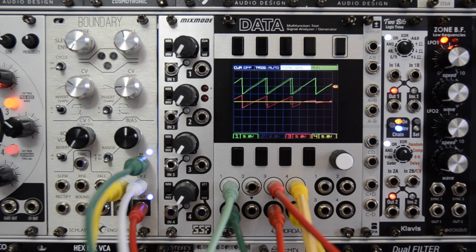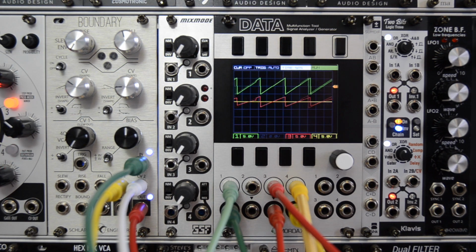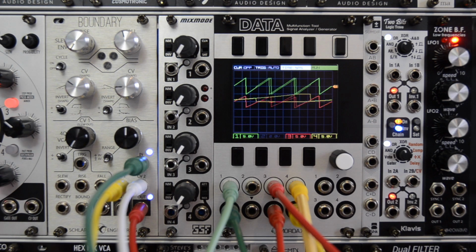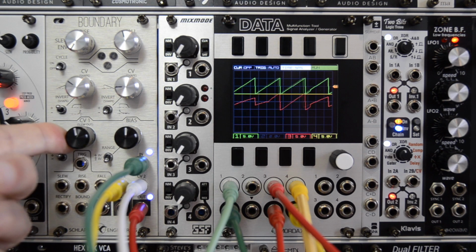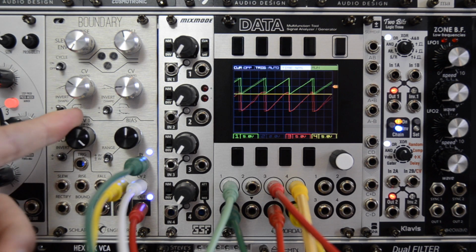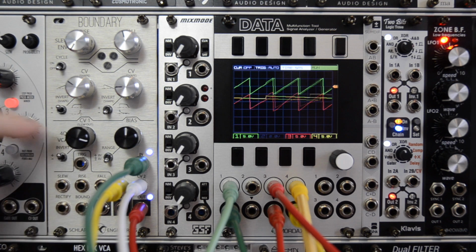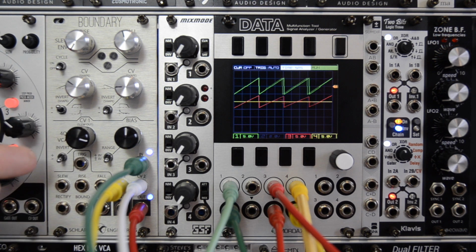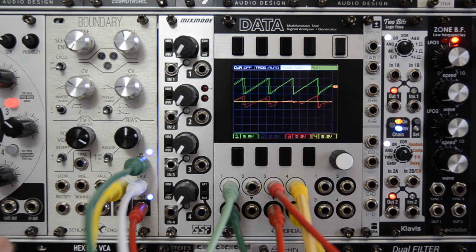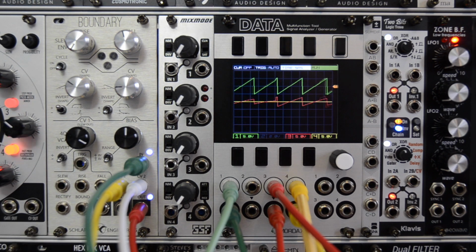Now I'm attenuating the signal that I'm sending into the second CV input manually. And then, of course, you can start inverting the effect of the signal we're sending into the first CV input.